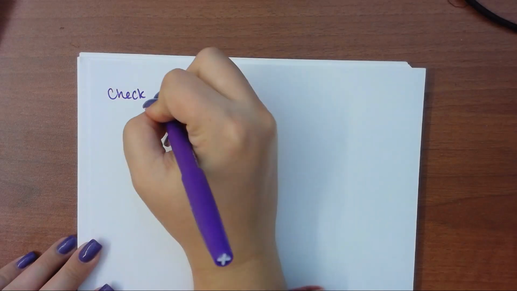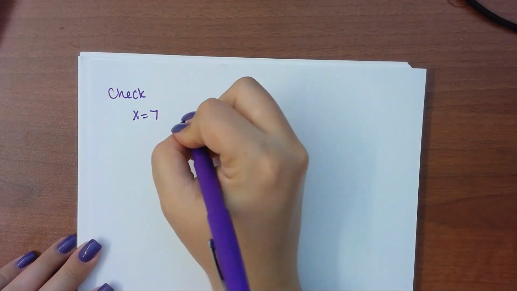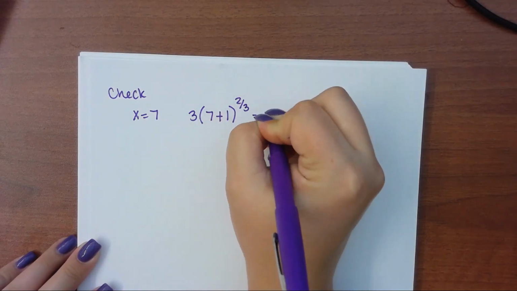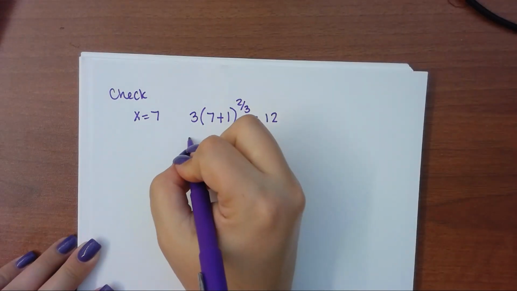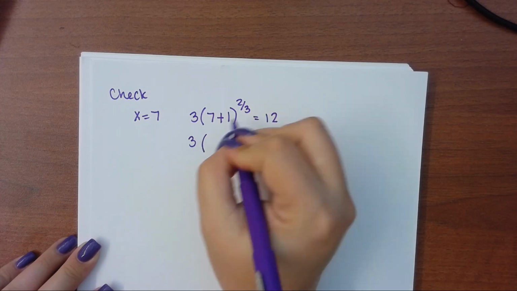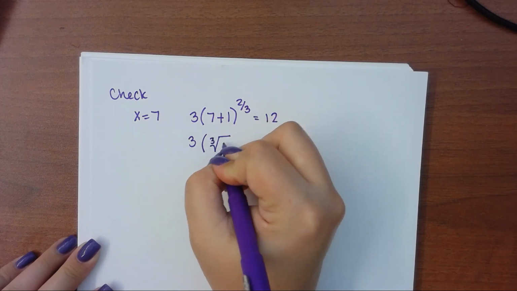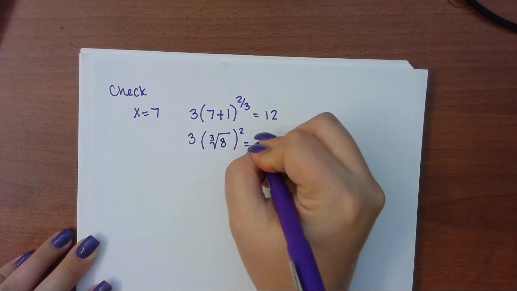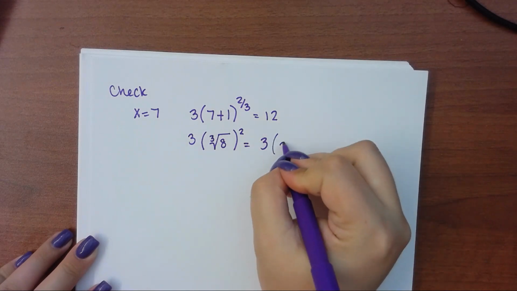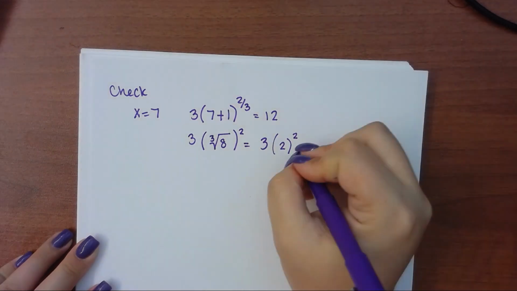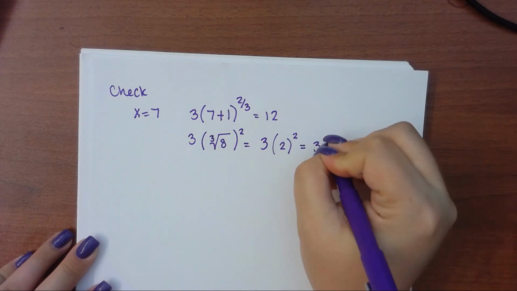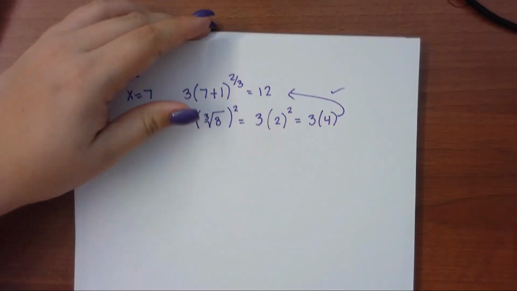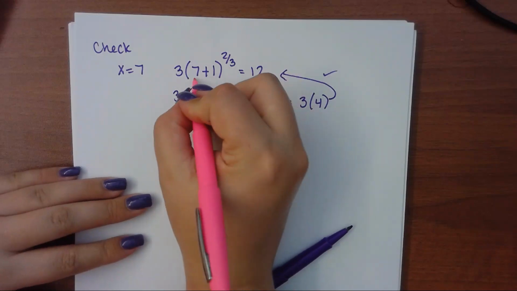I'm going to check x equals 7, and that's going to be 3 parentheses 7 plus 1 to the 2/3 power equals 12. 7 plus 1 is 8, that's 3, and I'm going to go ahead and change it to a radical, the third root of 8 squared. This is 3, the third root of 8 is 2, 2 squared is 4. Now remember, do exponents first, so 3 times 4, which does equal 12. Okay, so that first one checked out. And all we did was change x to be 7.